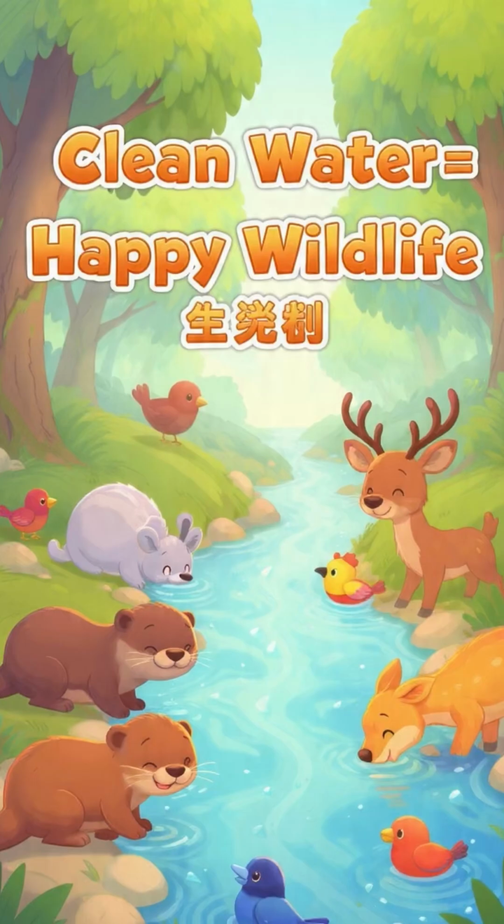Healthy water bodies support fish, amphibians, birds, and animals. Pollution affects their survival. Protecting rivers, lakes, and ponds ensures biodiversity and safe water for humans.